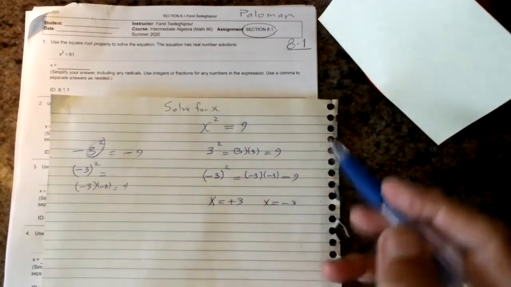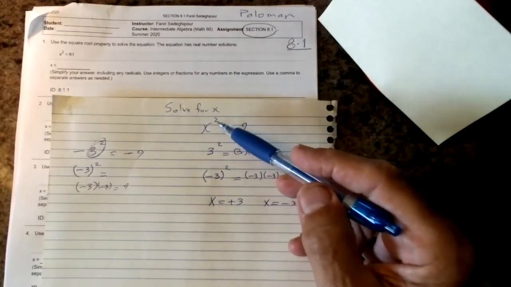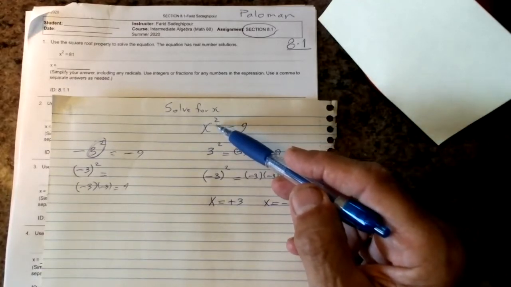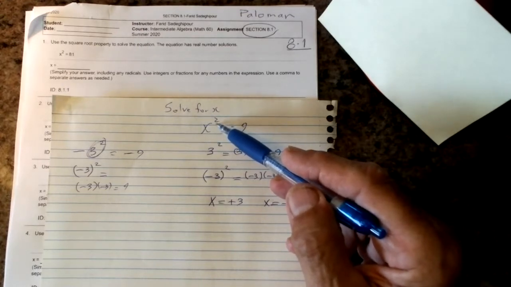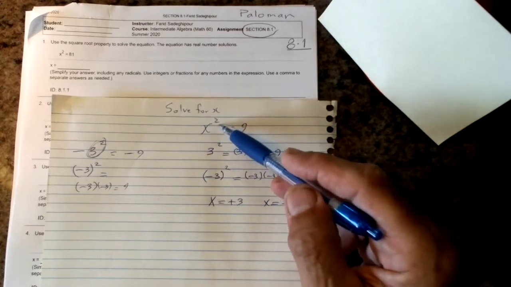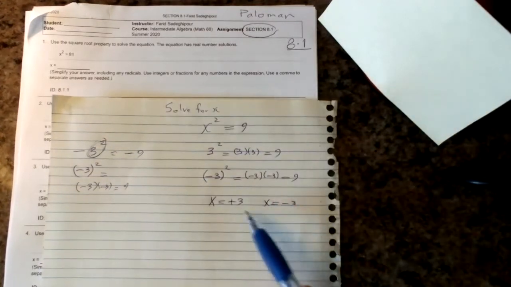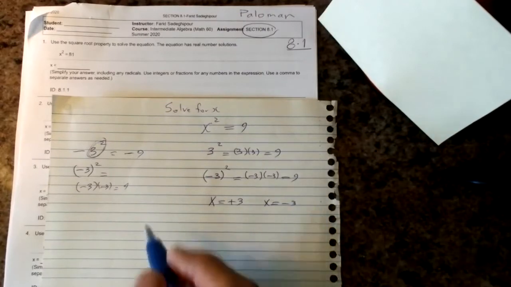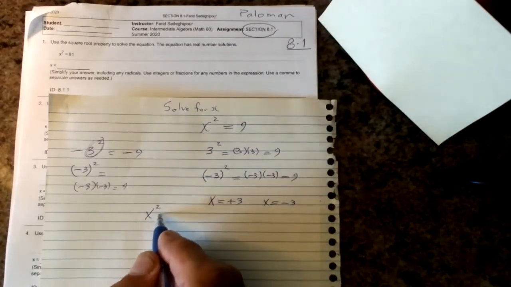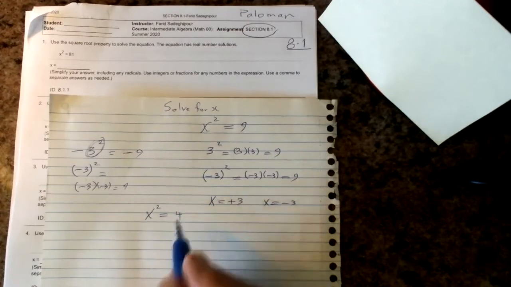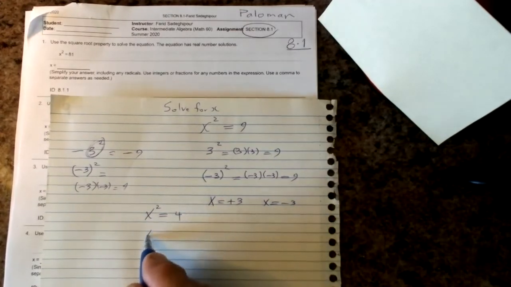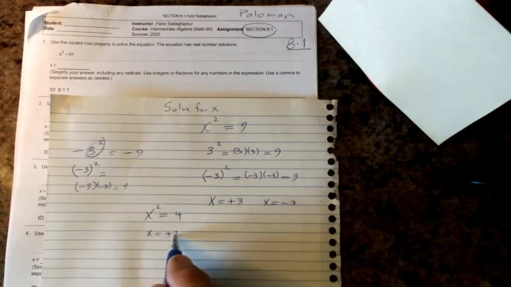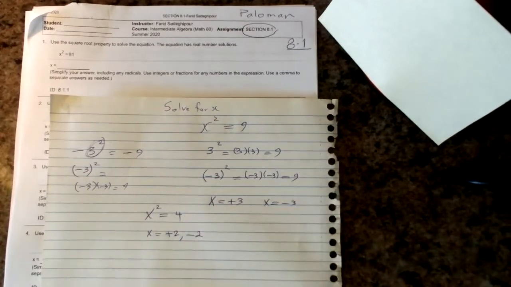And remember, the highest power of x is an indication of the total possible answers. So if the power is 2, it means you might have up to two answers. So here, x to the power of 2, there are two numbers. Or x2 is equal to 4. What numbers to the power of 2 is 4? X is positive 2 and negative 2, correct?